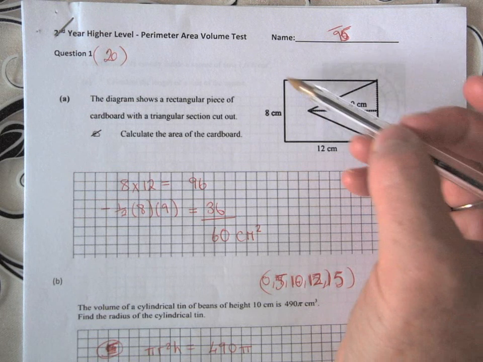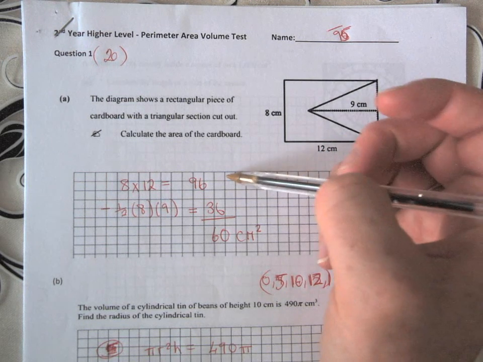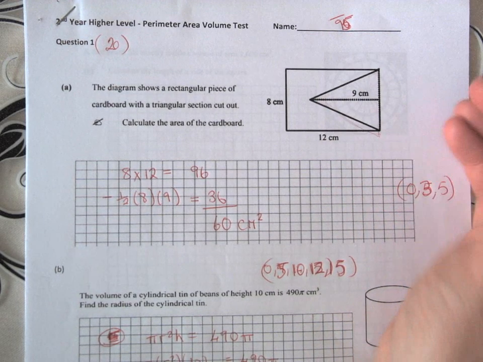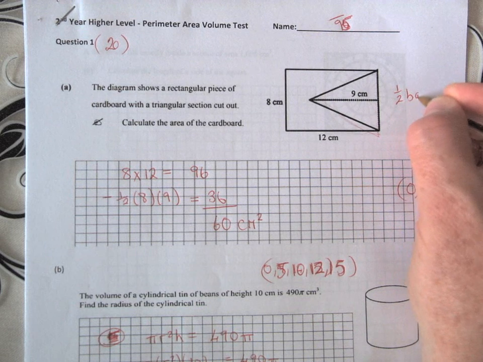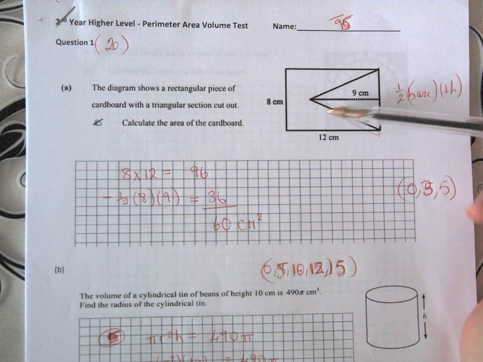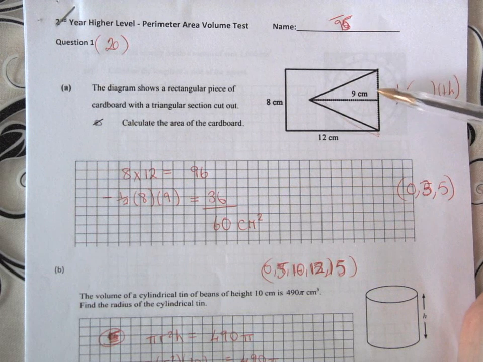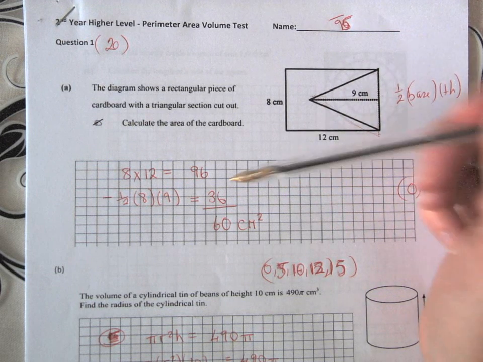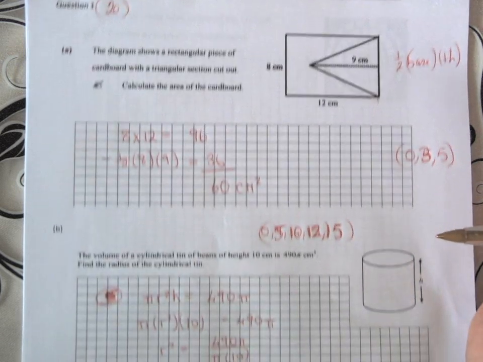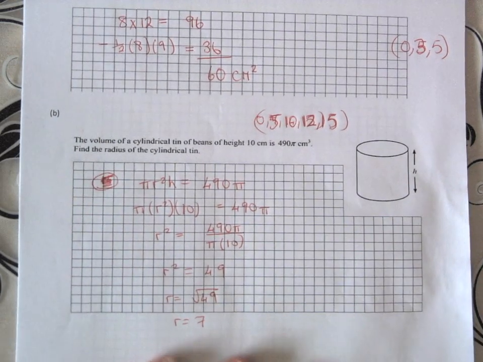Okay, so my rectangle is 8 by 12, which is 96. Triangle: area for a triangle is half base by perpendicular height. So half of 8, because if that's 8, that's 8. Perpendicular height is 9, which gives 36. So 96 take 36 leaves you with 60 centimeters squared. Make sure to put in your units in these questions.